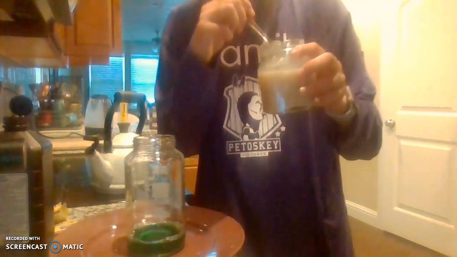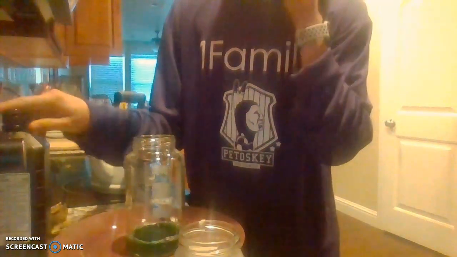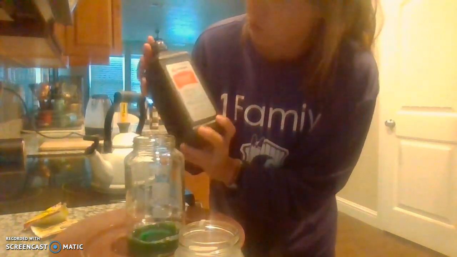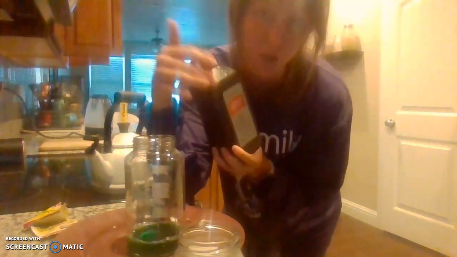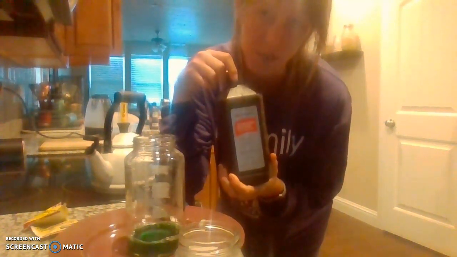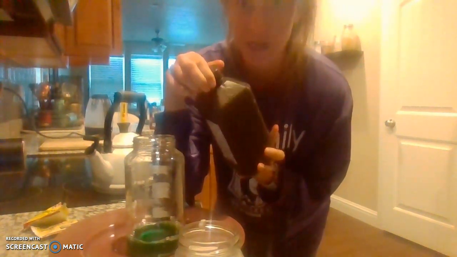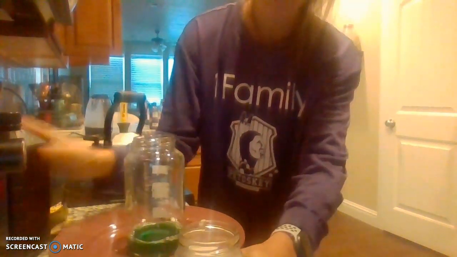So basically, the reason why we are going to see elephant toothpaste created is because hydrogen peroxide is actually H2O2, and when it decomposes, it decomposes into H2O and O2, oxygen. That's the reason why it's in this amber bottle, because it does start to decompose when exposed to light. It's a very slow process, but it will happen over time.